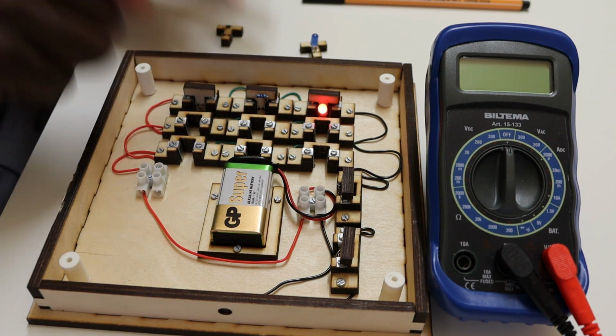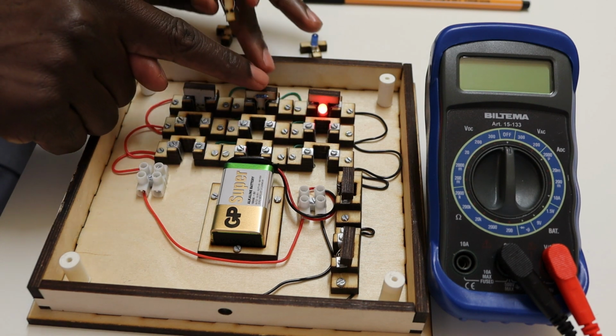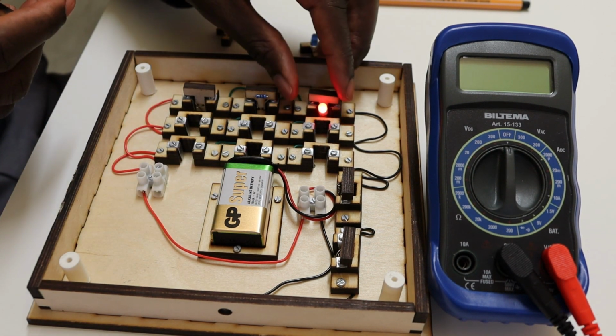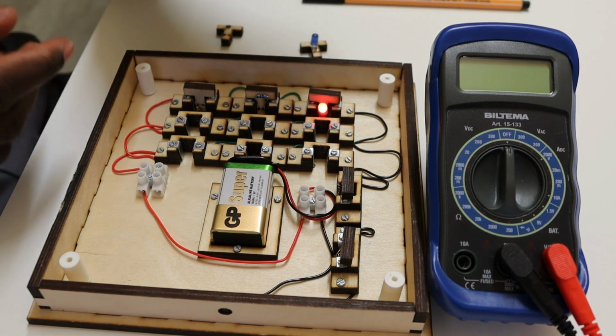So we need to use a resistor to control the amount of current that goes through. Of course, if the resistor is too big, then the current becomes very small and our LED might be very, very dim. So it depends on your application.